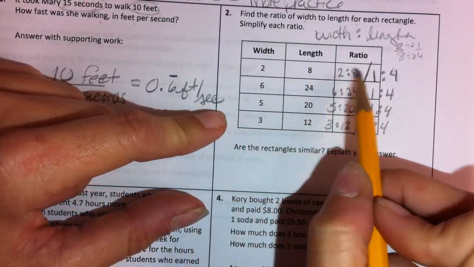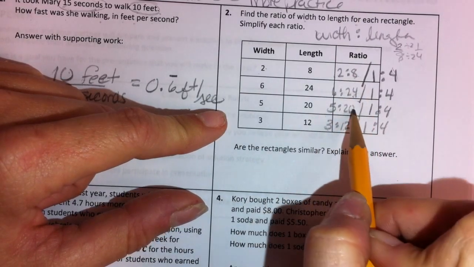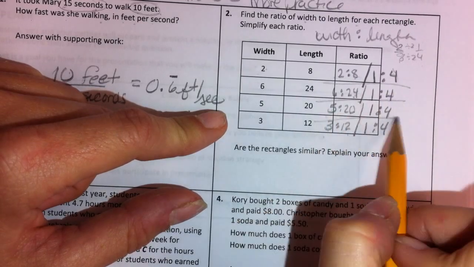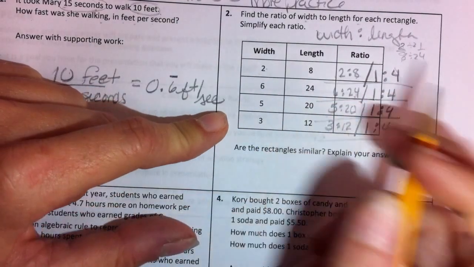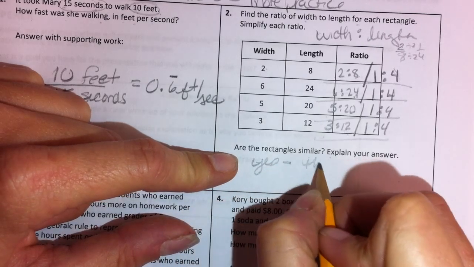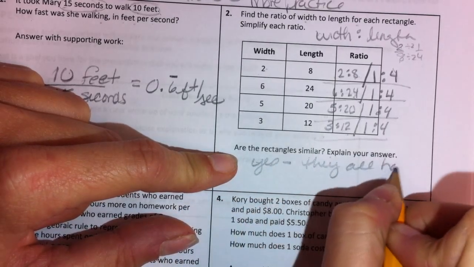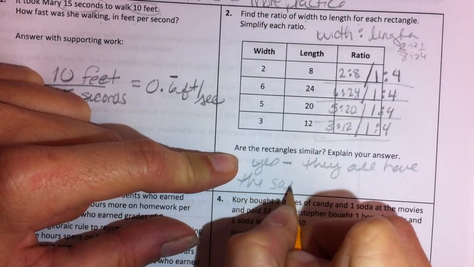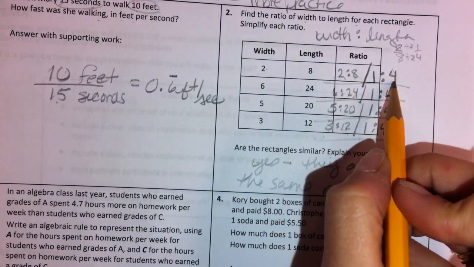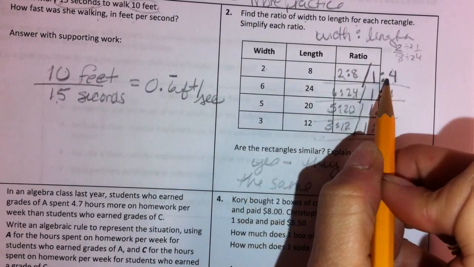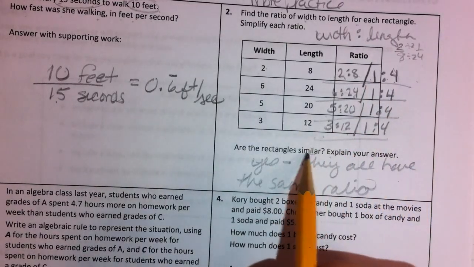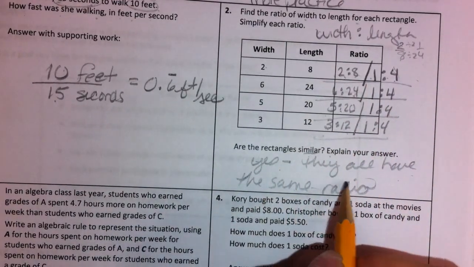So all of these, 2 to 8, 6 to 24, 5 to 20, 3 to 12, are all the same ratio. They're all equivalent. So are the rectangles similar? Yes. They all have the same ratio. 2/8 is the same thing as 1/4. 5/20 is the same thing as 1/4. They're all in a ratio of 1 to 4. So are they similar? Yes, they all have the same ratio.